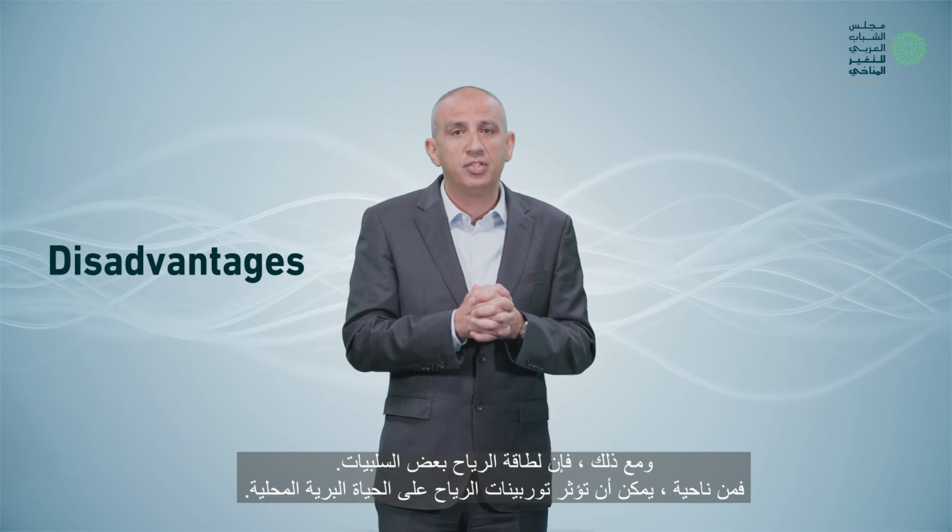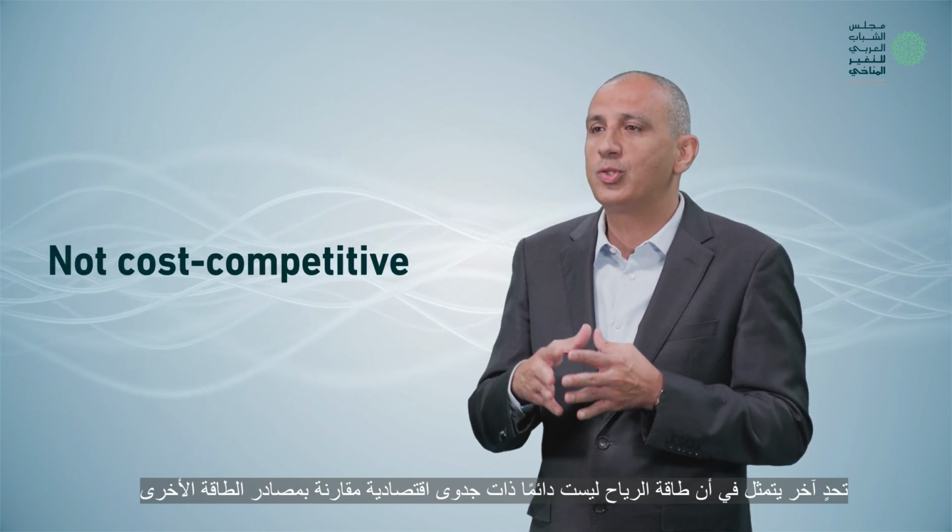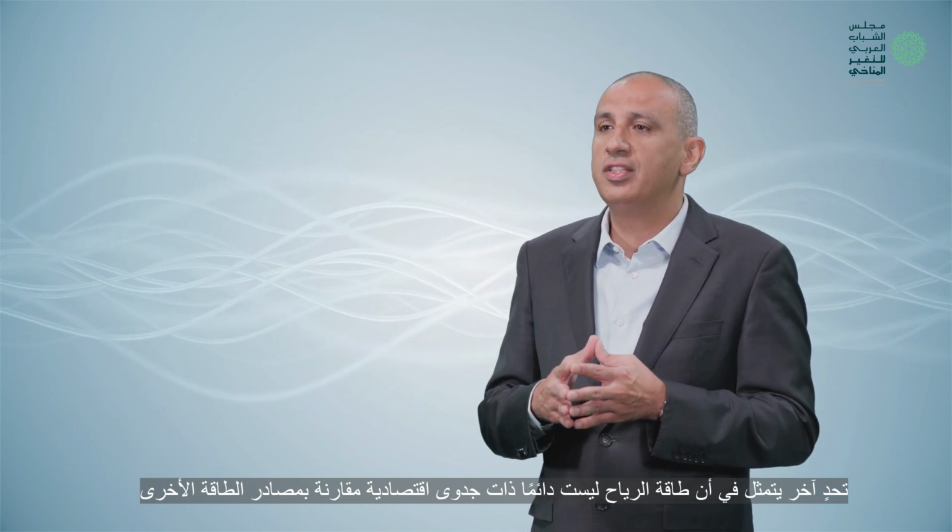However, wind energy does come with disadvantages. Wind turbines can impact local wildlife. They can also cause noise pollution and may not be aesthetically pleasing, especially in residential areas. Another challenge is that wind energy is not always cost competitive with other energy sources, especially in regions with low wind speeds.